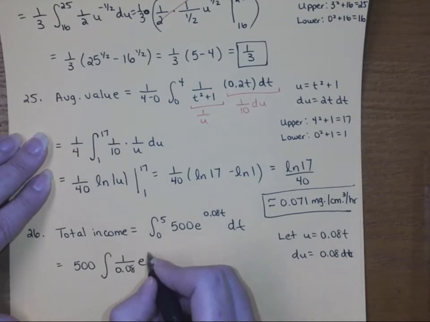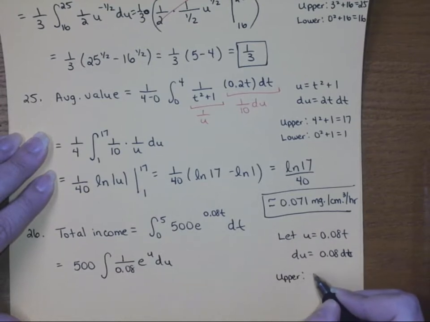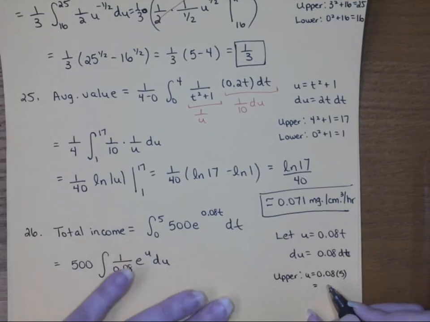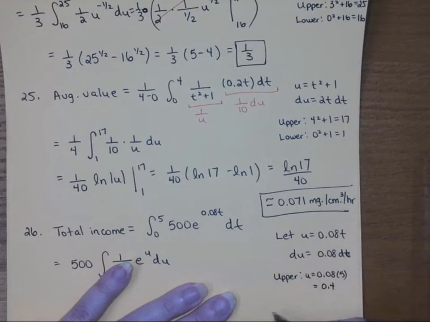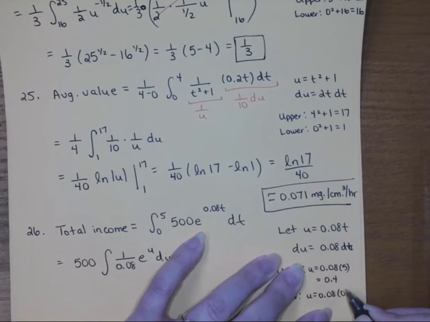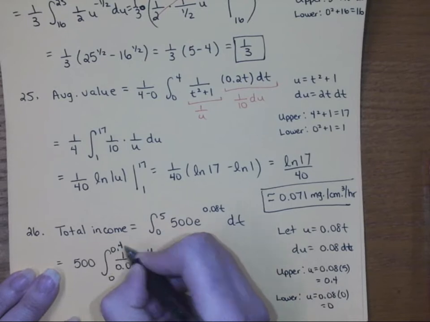And then e to the u du. So now I just need to find the new upper and lower limits. So u equals 0.08 times 5, so that's going to be 0.4. The new lower limit is going to be the same as the original. So this is going to be 0 to 0.4.